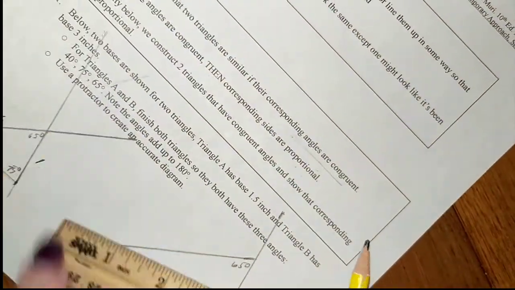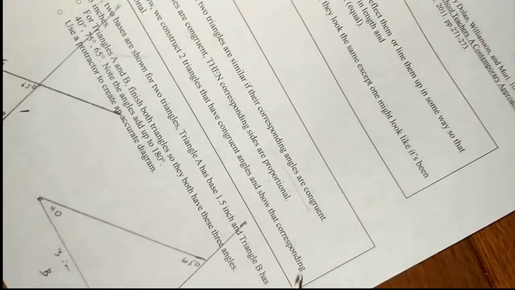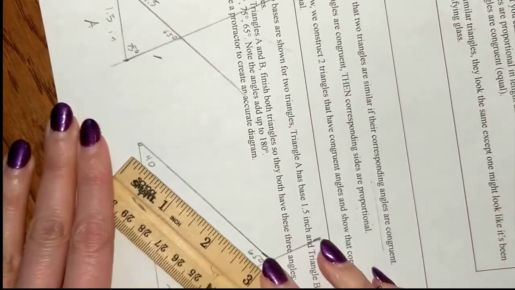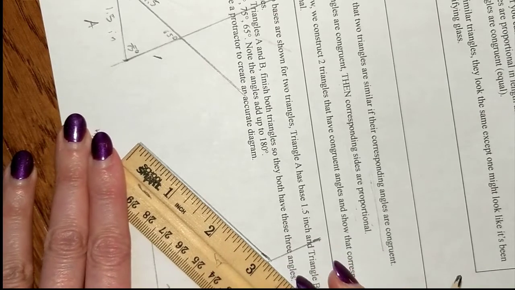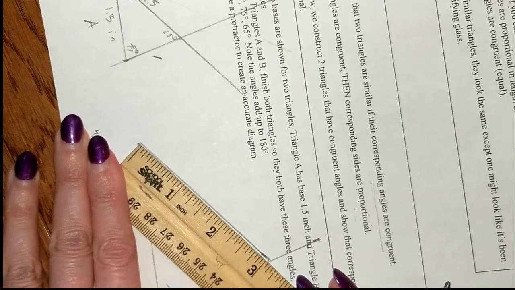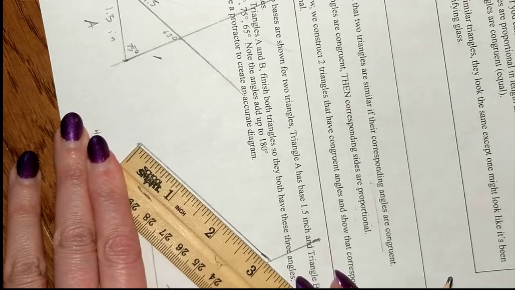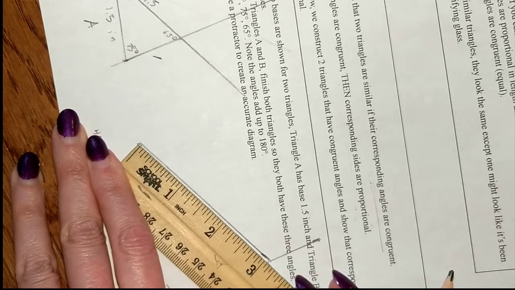And this one is, let's see, 3 and an 8th, maybe.